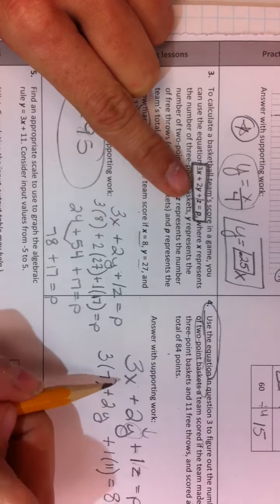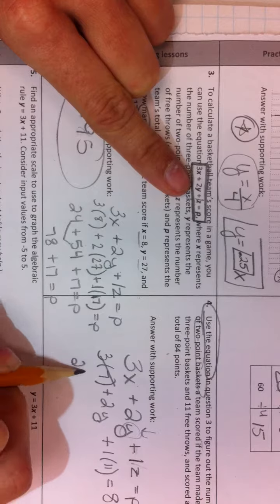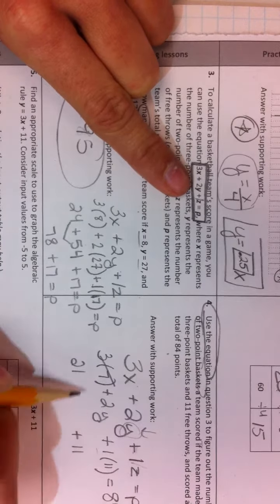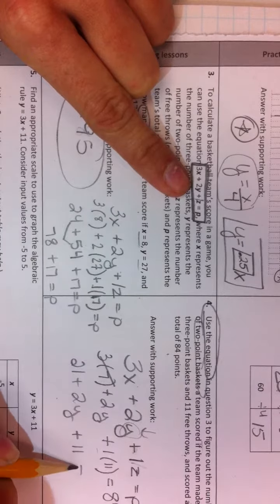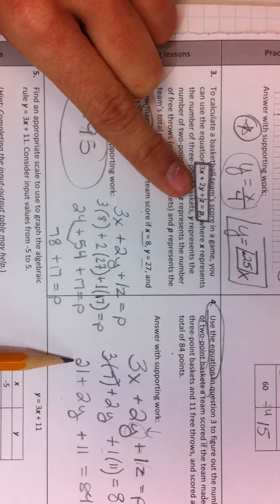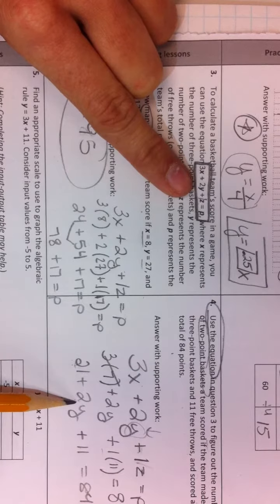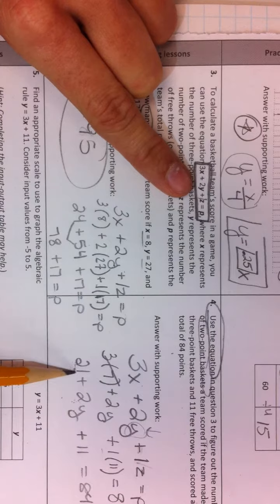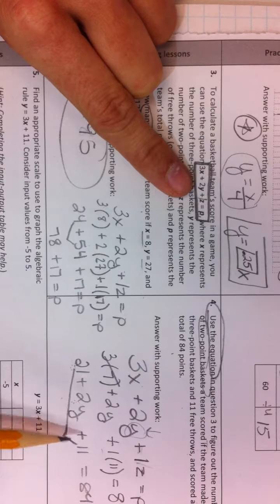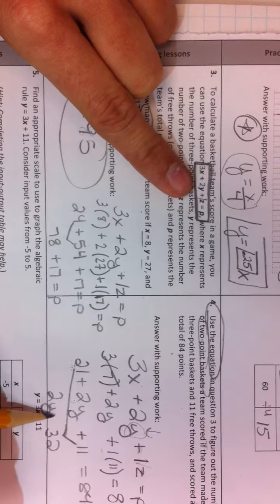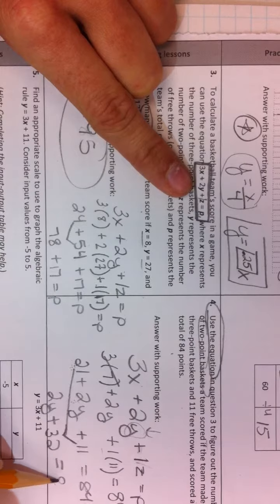So let's see if we can clean this up a little bit and make it look a little closer to what we're used to. 3 times 7 is 21. 1 times 11 is 11. Let's bring everything else down. Now, ask yourself, can I add 21 plus 2y? No, because numbers won't add with y's. But can I add 21 and 11? Good. 21 plus 11 gives you 32. Bring down your 2y. Bring down your 84.